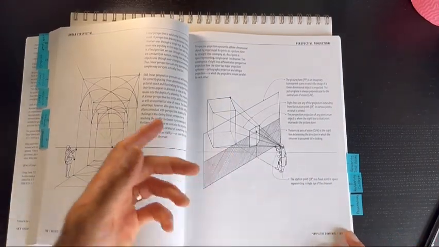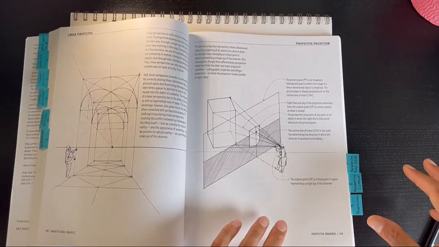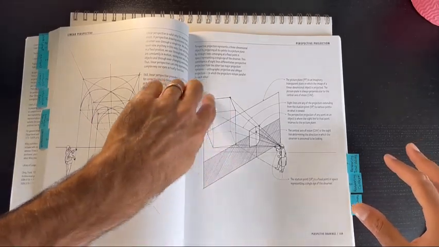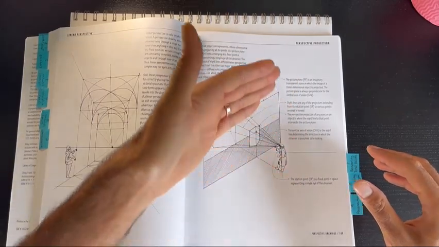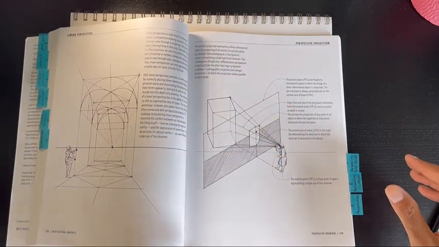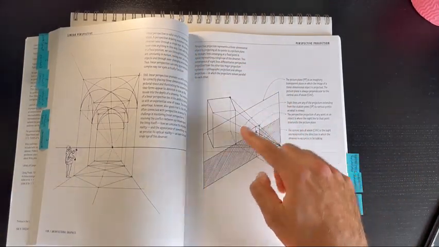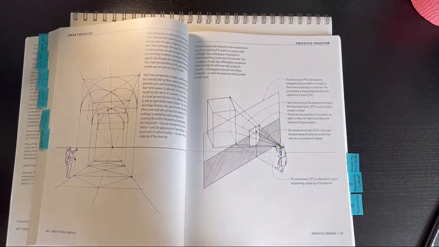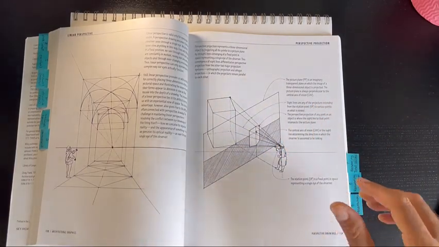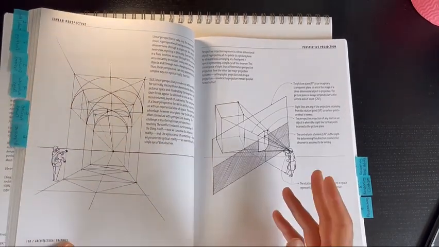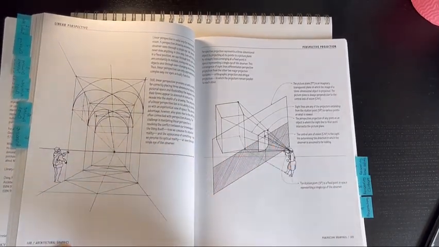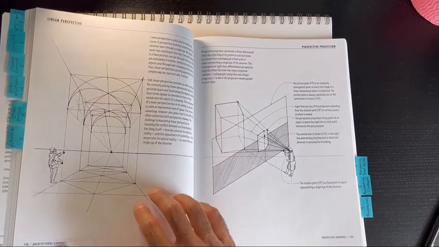So this is a great diagram explaining the way that we observe an object, and it's like projecting that object onto a two-dimensional plane. So we're able to recreate this plane on a sheet of paper, for example. So there's different types of perspective. There's 1 point, 2 point, 3 point perspective.